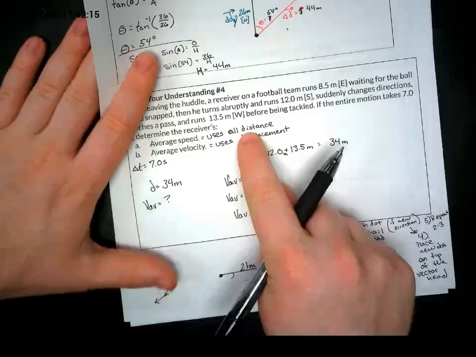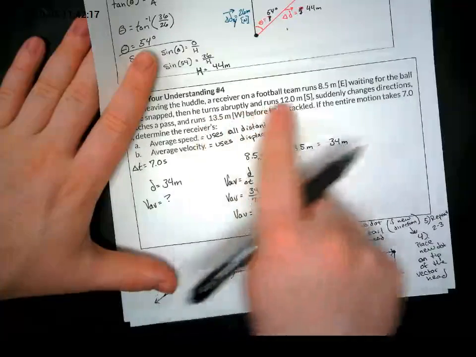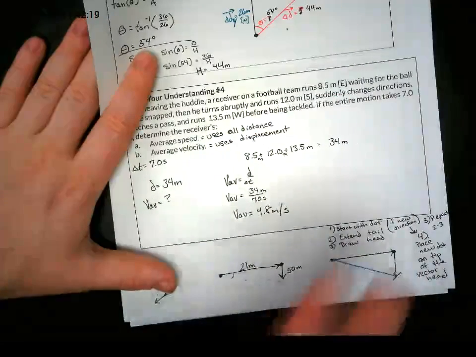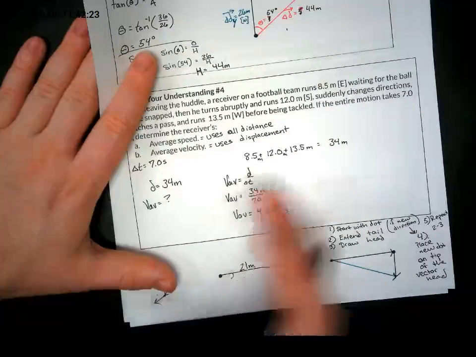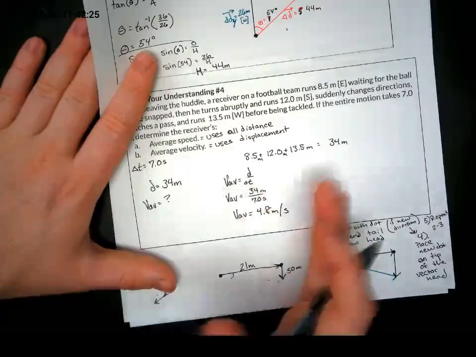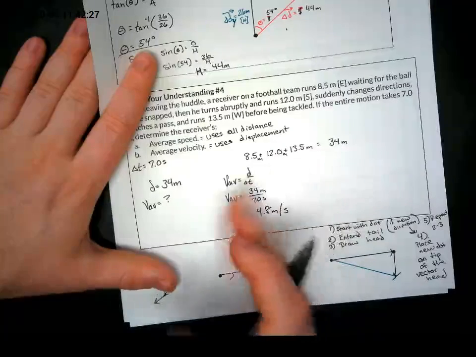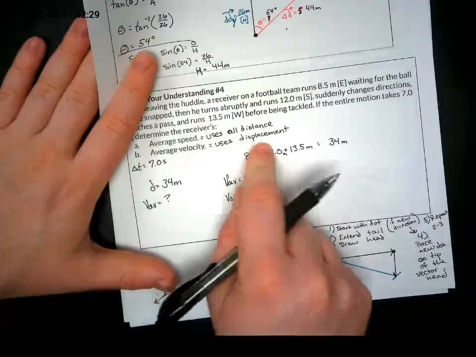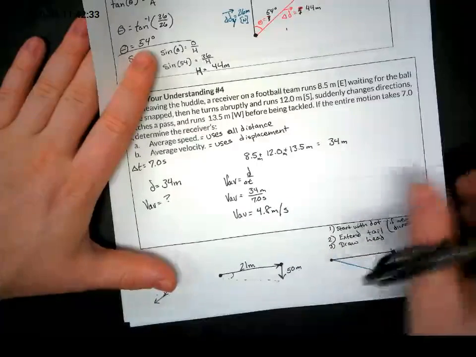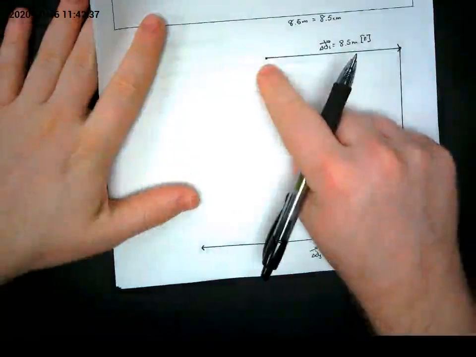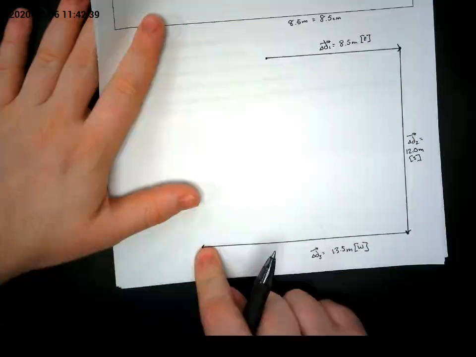Now that's because it uses all the distance. Remember, distance doesn't care about changing direction. All it cares about is how far did you go? Truthfully, from beginning to end, how far did you go? Every step between. Velocity, though, only uses displacement. So remember, displacement only cares about where we start and where we end.